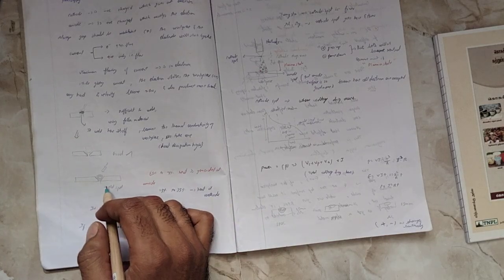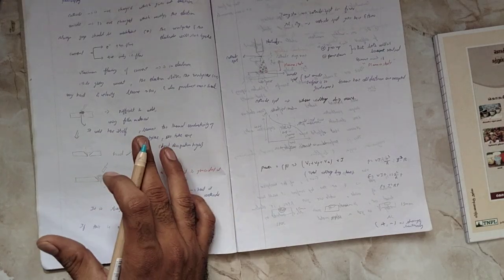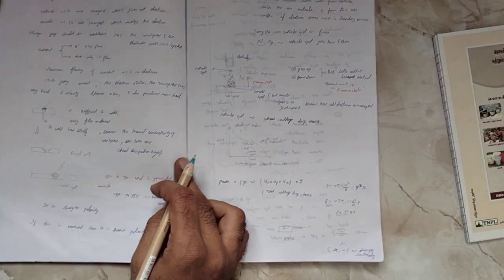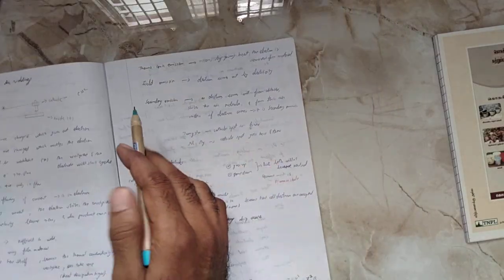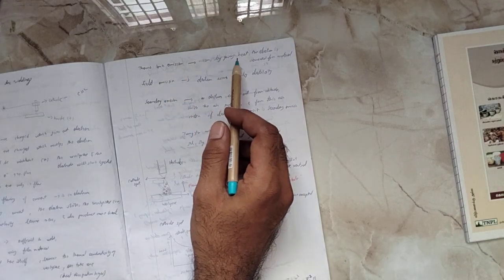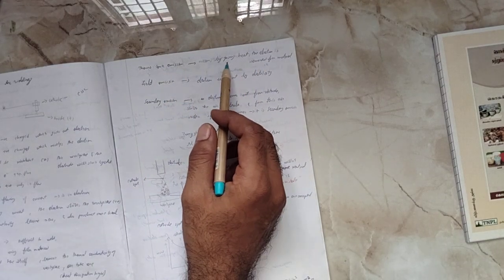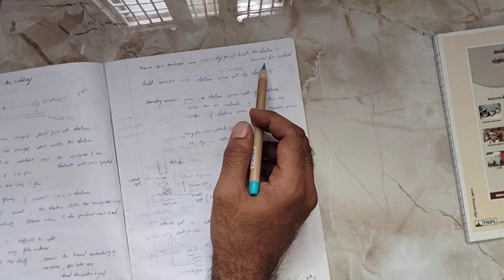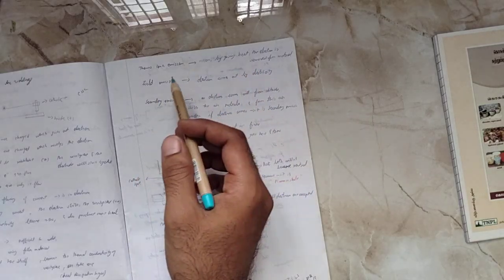So you can see this is straight polarity. Okay, so there is straight polarity, and there is reverse polarity, which we'll see. Next thing you can see is thermionic emission, meaning that by giving heat the electron is removed from the material. Thermionic. So next one is field emission.